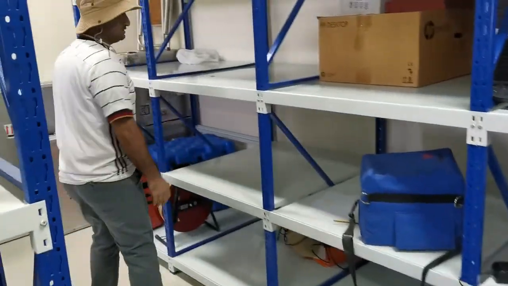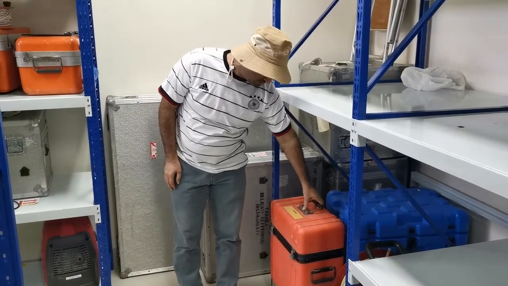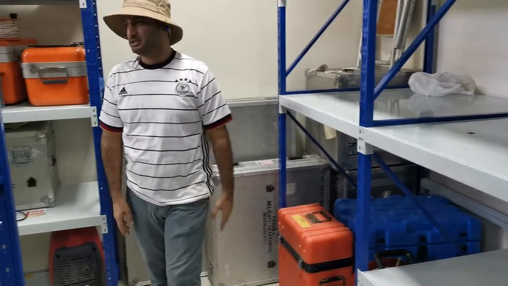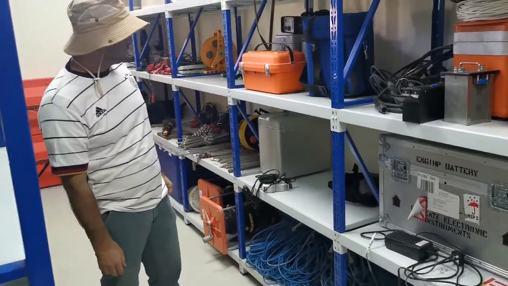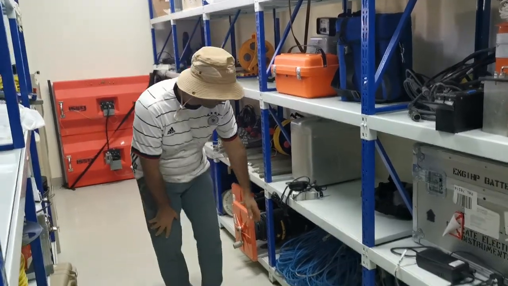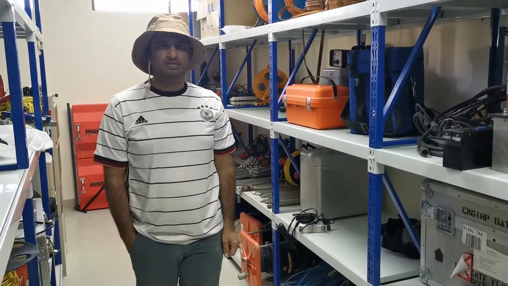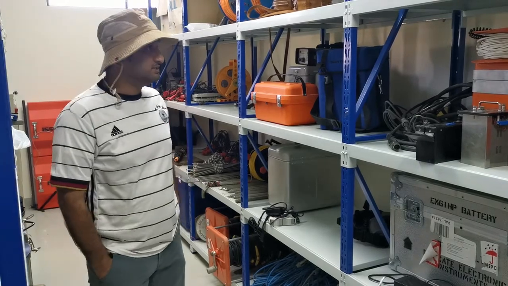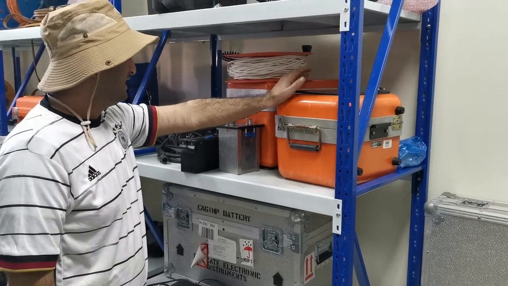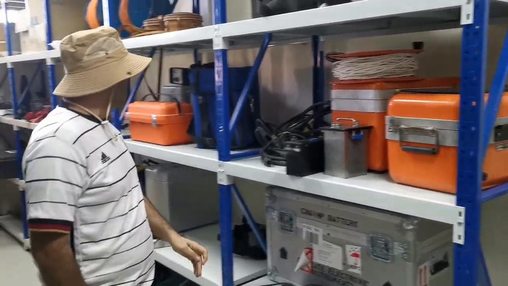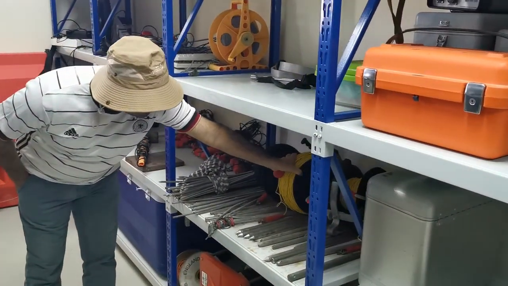If you come to this side, check the benches. We have some other seismic equipment. That's the old one. We'll be using a new one. Further along, we find some electrical equipment. We use this one to do electrical resistivity imaging surveys. This we use for electromagnetic surveys. There are TDEM equipment. Here we have electrical resistivity equipment.